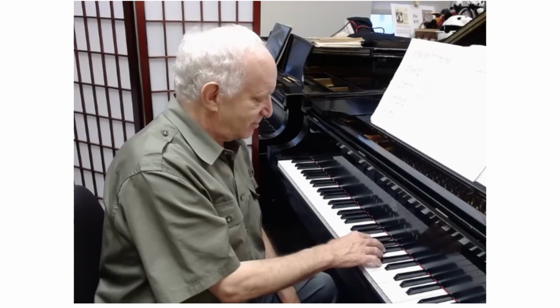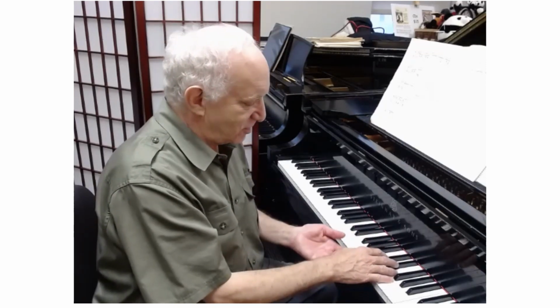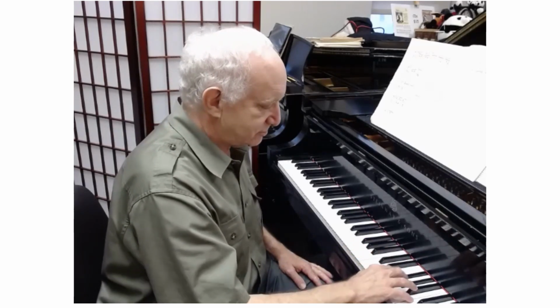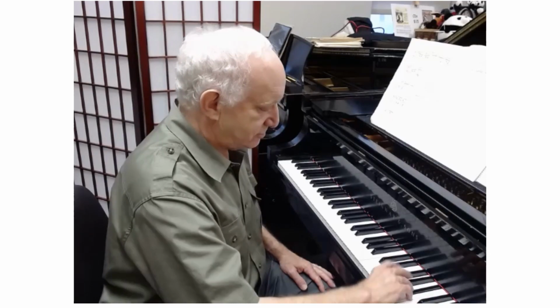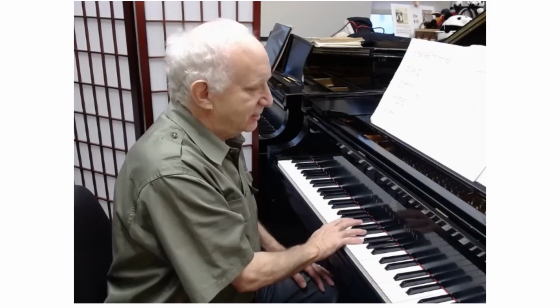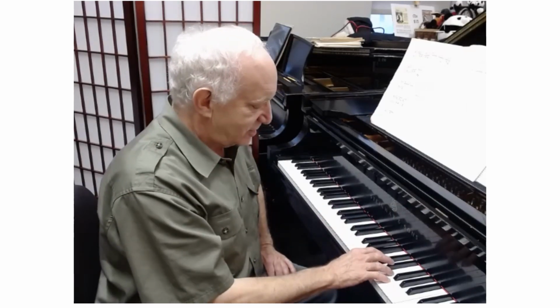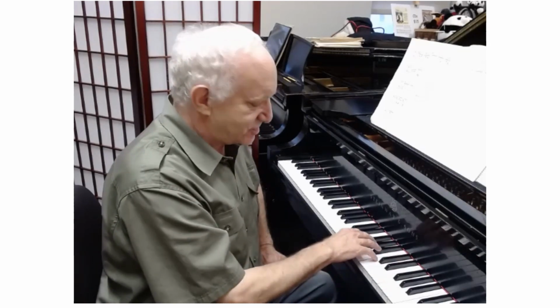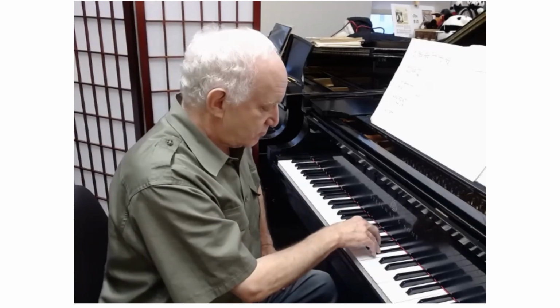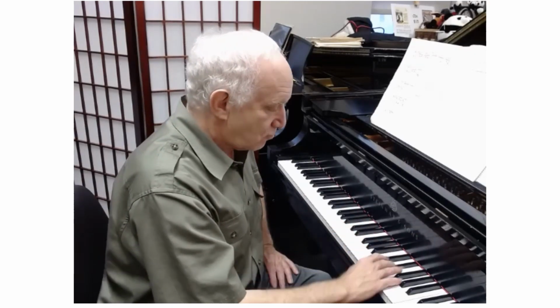You can look at it at the next slide, but you're going to notice the thumb is always lower. And it was so important for him to have the thumb lower and the longer fingers raised just a little, what Taubman would call a forward shift. I'll show you on the next slide.